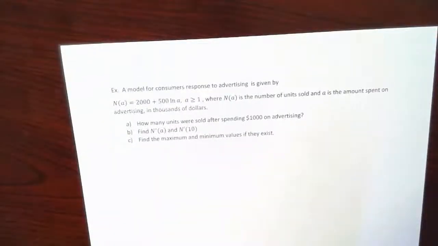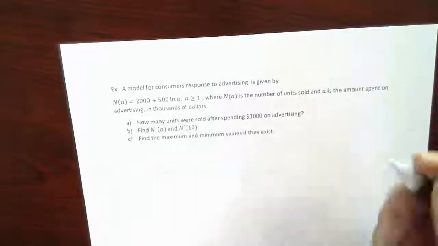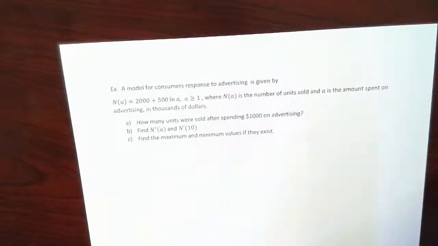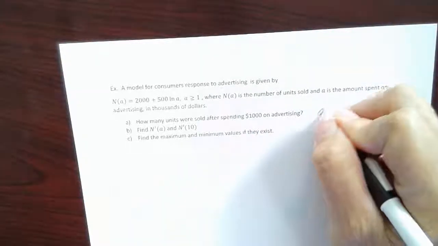Okay, a model for consumers' response to advertising is given by N of A equals 2,000 plus 500 ln A, A is greater than or equal to 1, where N of A is the number of units sold and A is the amount spent on advertising in thousands of dollars. How many units were sold after spending $1,000 on advertising? So A is in thousands, we're spending 1,000, so A is going to be equal to 1.